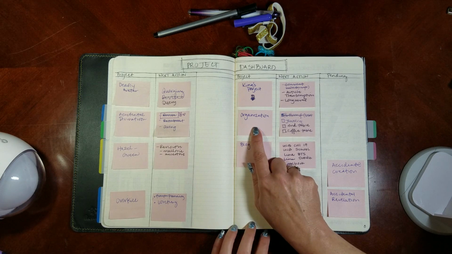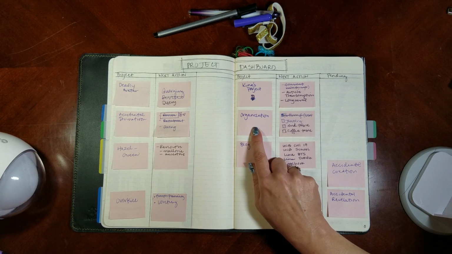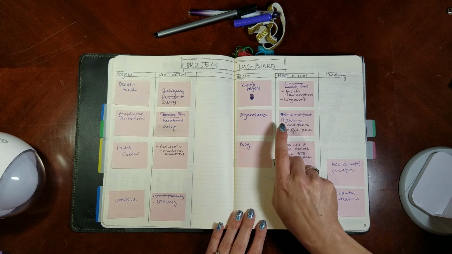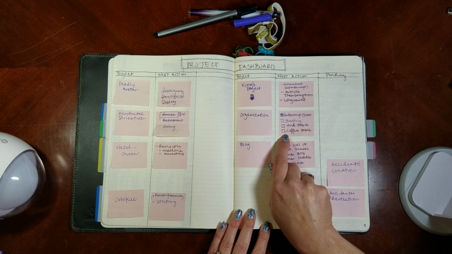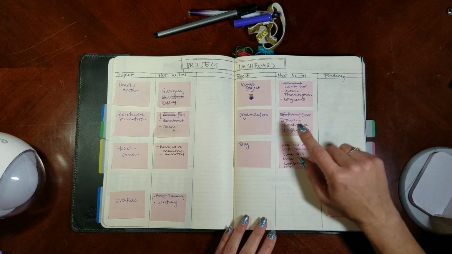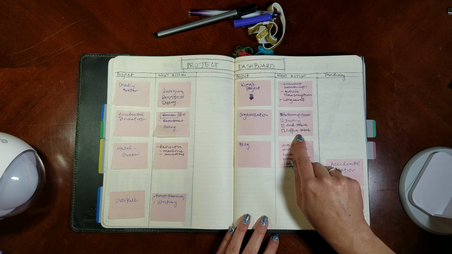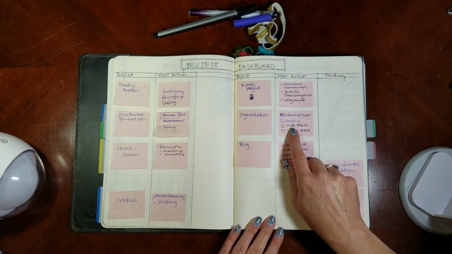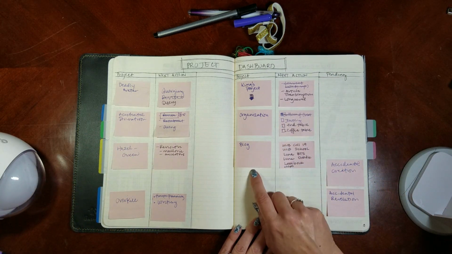Another big project that I'm working on right now is organizing my house. I'm spending the year doing the KonMari method. My next phases that I'd like to accomplish this month are going through all my tons of costume jewelry. And then I have storage tables that have storage built into them, so I want to go through and organize those.